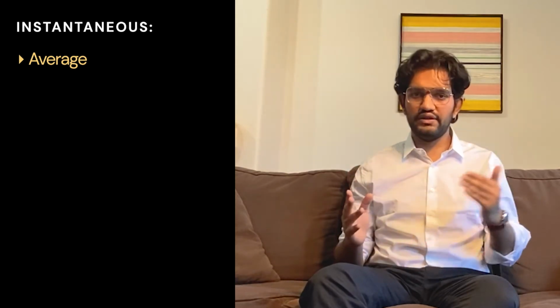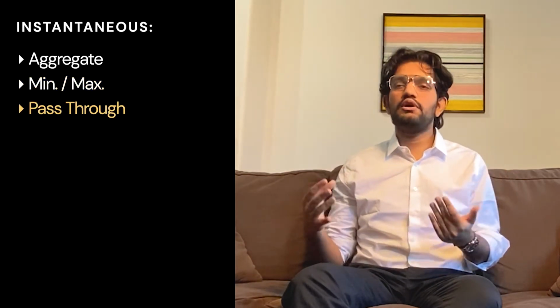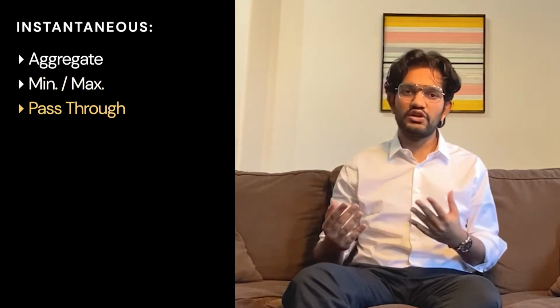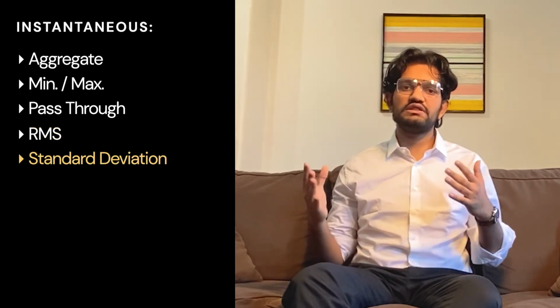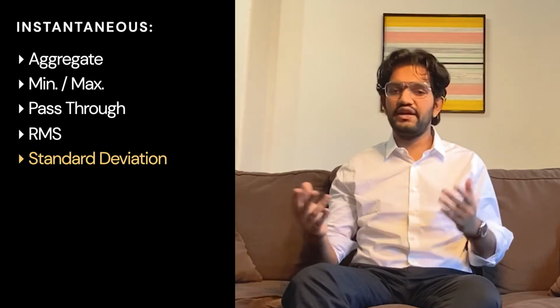In the instantaneous mode, you're producing one output point per input point, and it uses the historical data as its entire back for data. So average, that's basically the running average over the entire data stream. Then you have the maximum. You find out the maximum of the entire data stream till now. Minimum, similar to that. Then you have pass through, where you have a point going as it is, there's no processing happening on that, followed by RMS, that is the root mean squared of that entire window. And then you have the standard deviation, which is the standard deviation of the entire data stream till now, until this point.